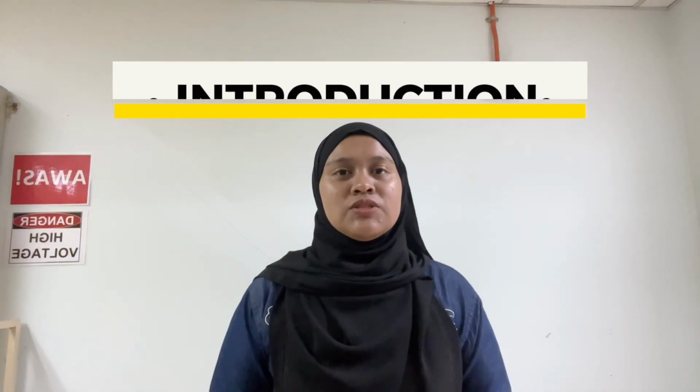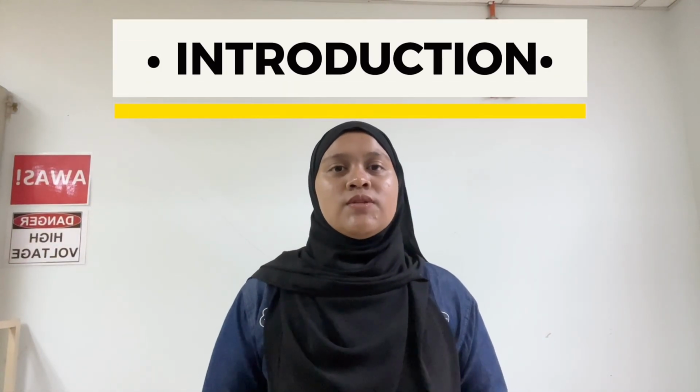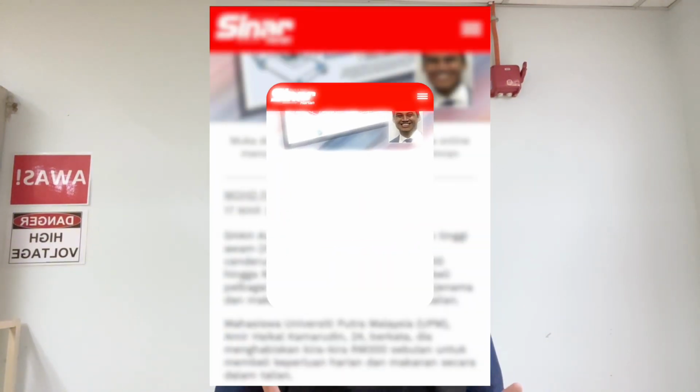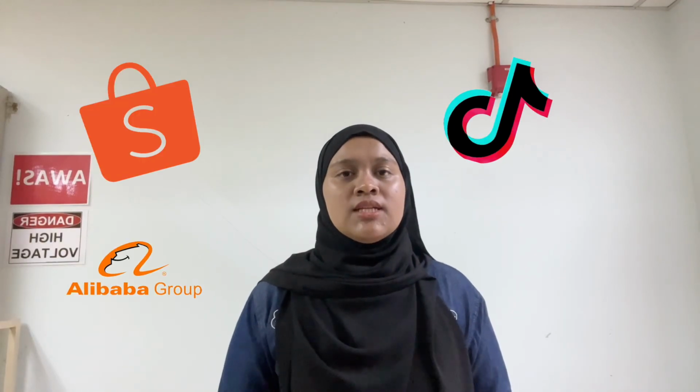This is our introduction for this assignment. In today's digital world, online shopping is becoming more popular among students. The newspaper clipping shows that public university IPTA students, especially from Universiti Putra Malaysia (UPM), spend around RM200 to RM300 every month on food and daily necessities through online platforms. This shows an increasing trend of online shopping among students because it is convenient, easy to access and saves time.